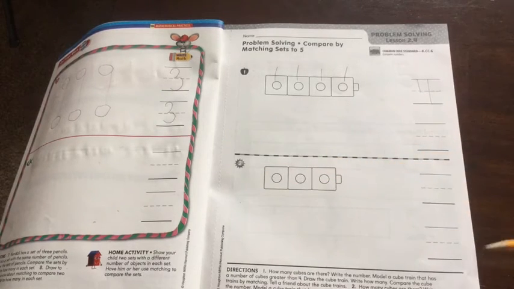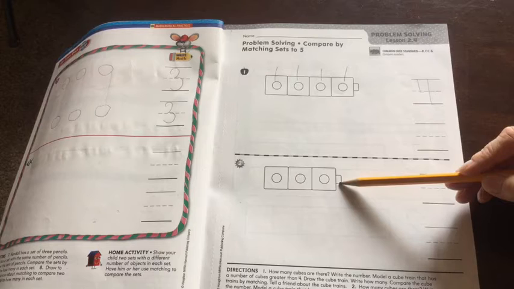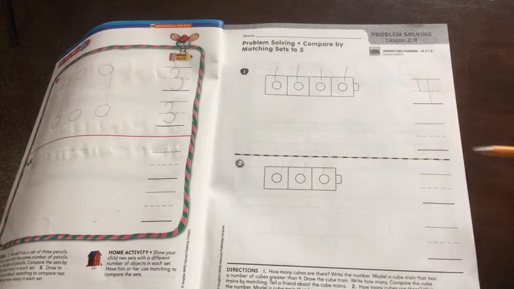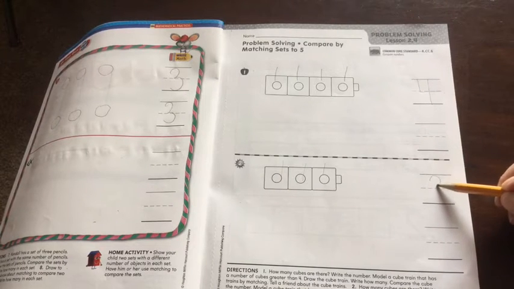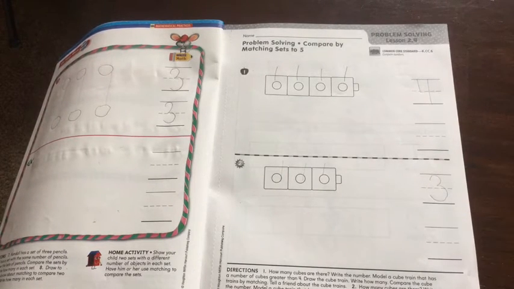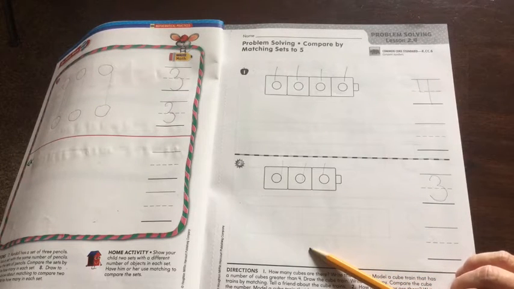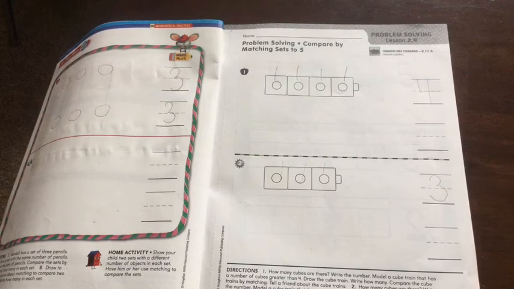Down in number 2, how many cubes are there? 1, 2, 3. Around a tree and around a tree. That makes the number 3. Model, that means make. Model a cube train that has a number of cubes less than 3. So down here, put some cubes together and make it less than 3 and write the number. Take a picture of this page and send it to me.